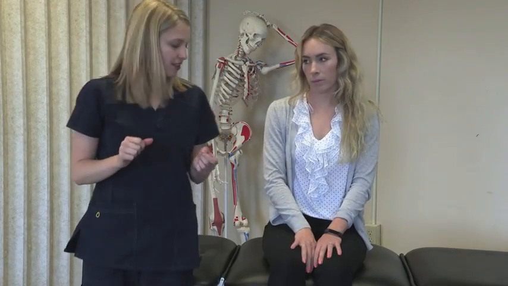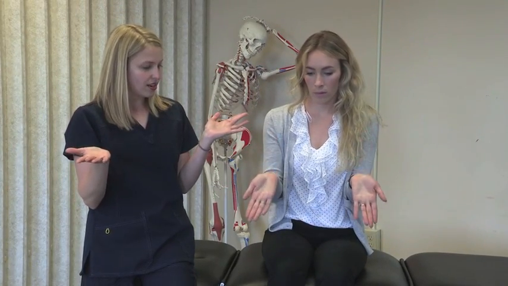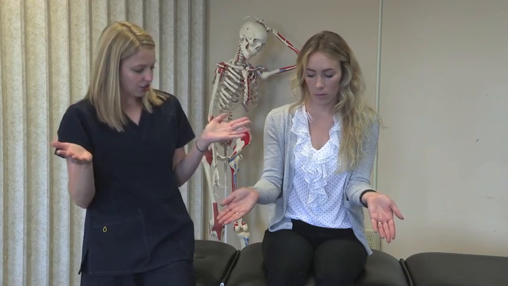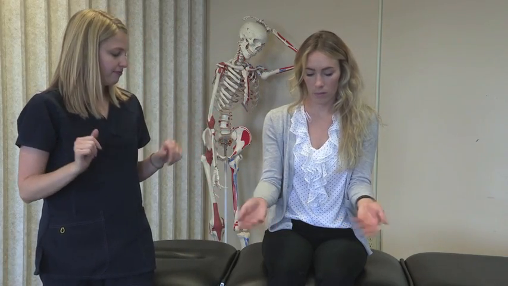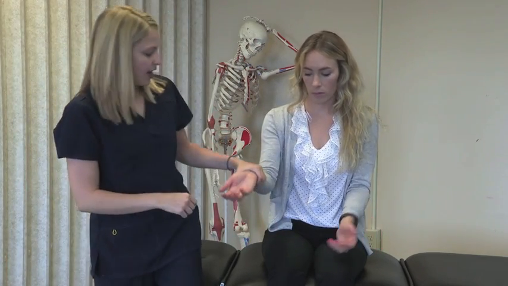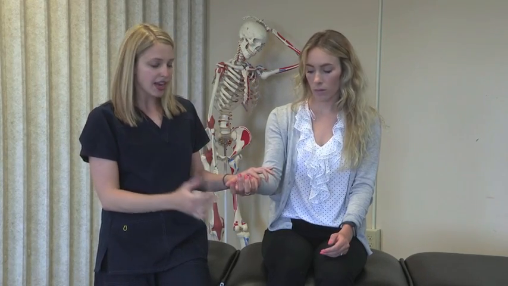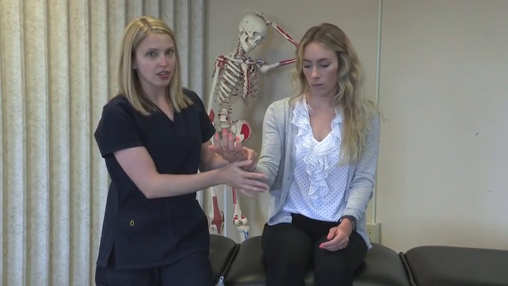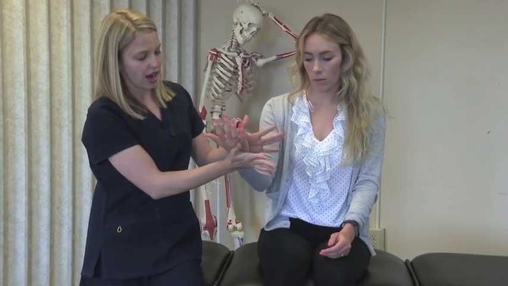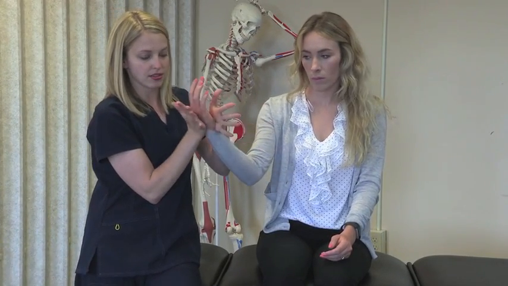All right. And then we'll move on to wrist. Wrist range of motion is flexion, extension, abduction, and adduction. A good treatment for any wrist, like just a general pain complaint, is the figure 8, which you learned. You're going to come on either side of the carpal bones.